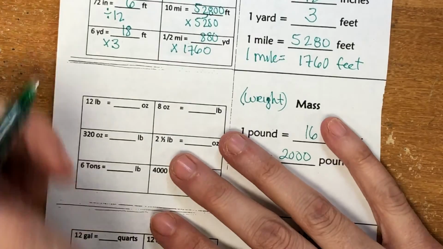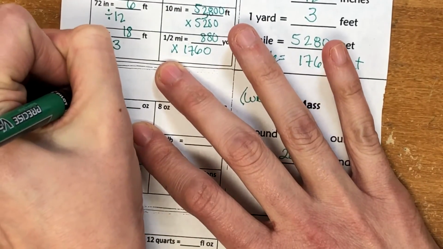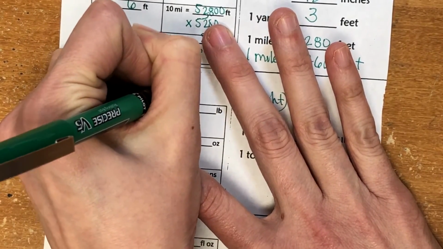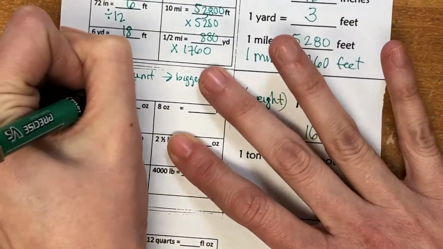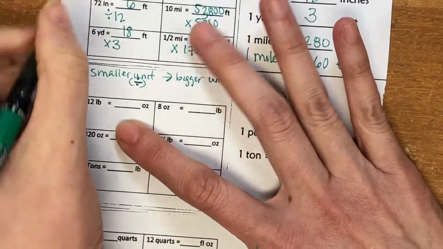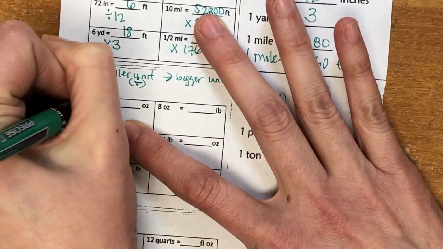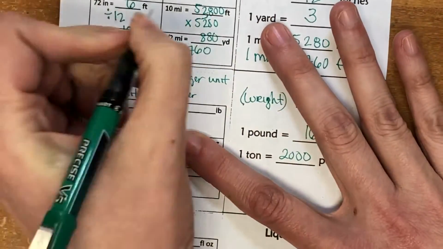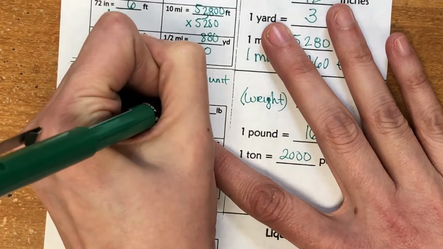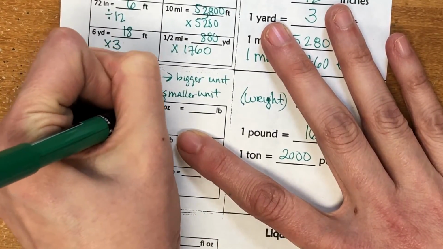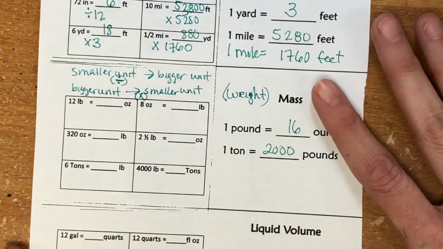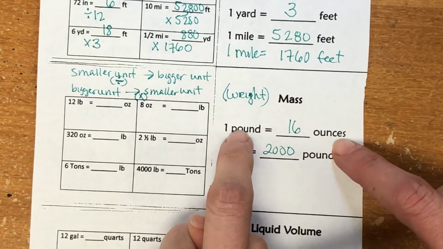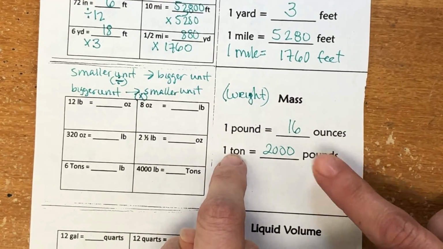So let's write this again. You got smaller unit to bigger unit, you want to divide. Bigger unit to smaller unit, you want to multiply. Okay, so you're going to multiply there. Just a reminder. So pounds is a lot bigger than ounces. Ounces is smaller than pounds. Tons is a lot bigger than a pound. Pound is smaller than ton.